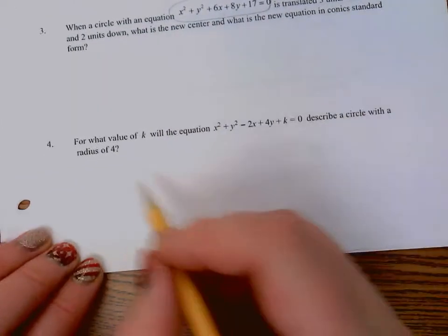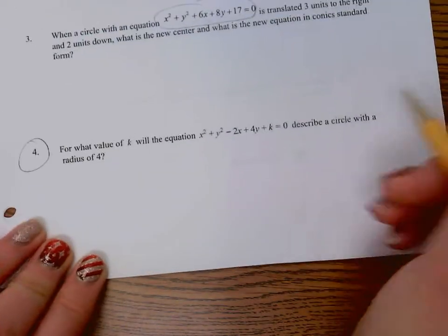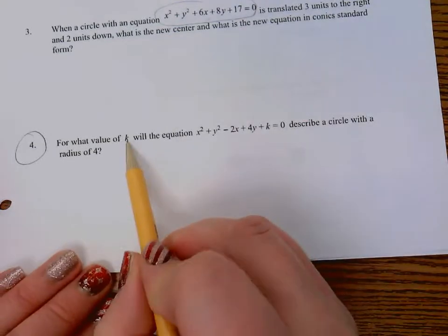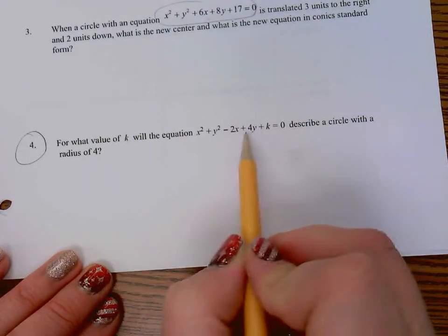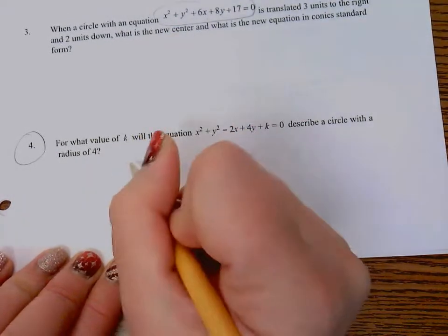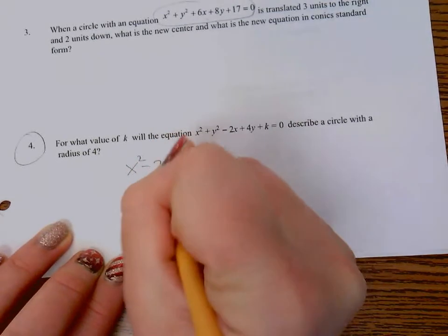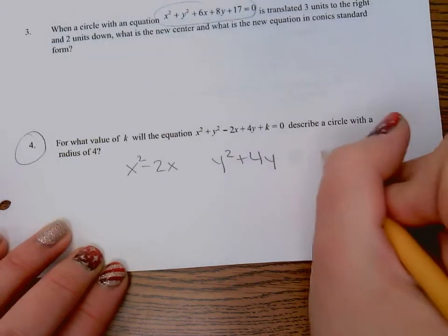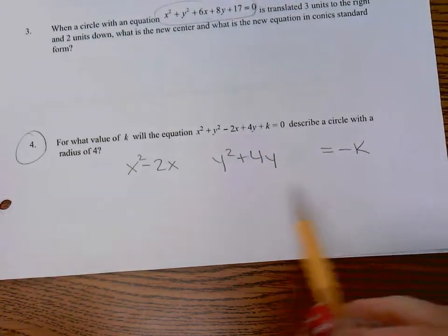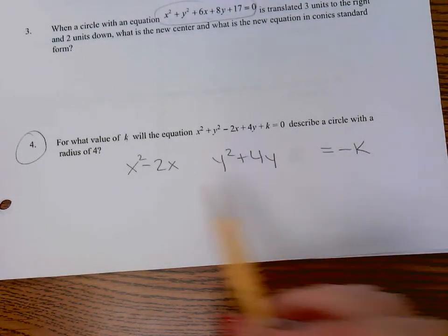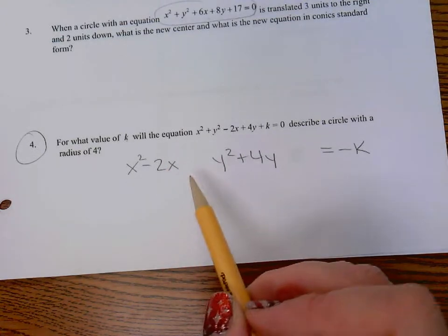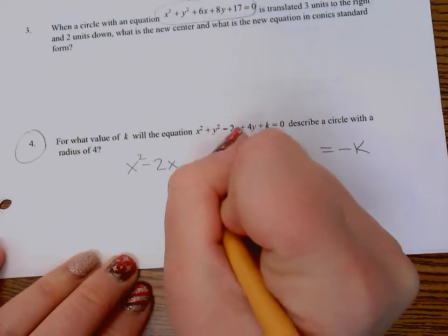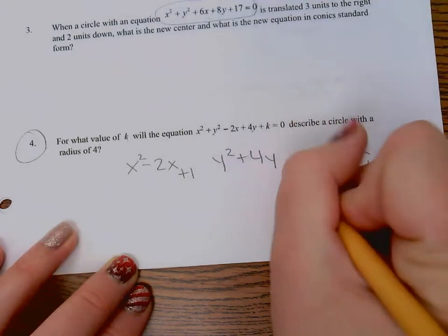Let's do number 4 together, because this one could be a little bit tricky. Find the value of k that will make this equation have a radius of 4. So we're going to pretend it didn't ask us to do that. We're just going to start by doing our completing the square stuff. So I'm going to still move that k to the other side. I'm going to try to complete the square here. So I'd have to add 1, and I'd have to add 4.